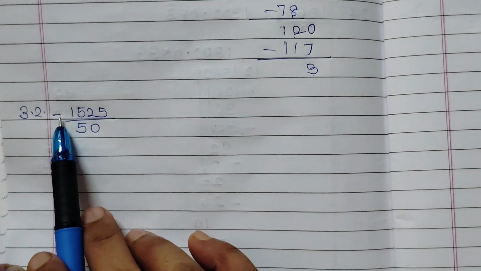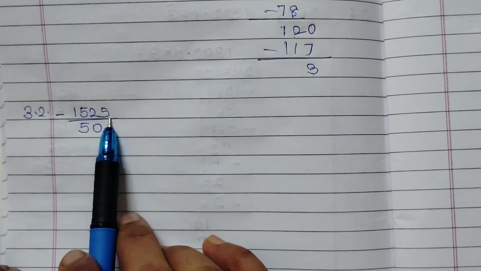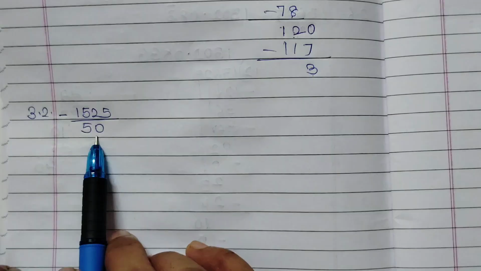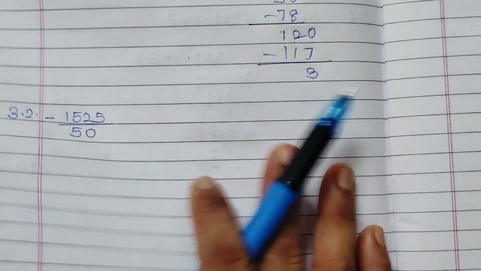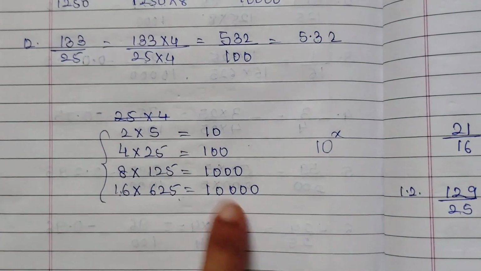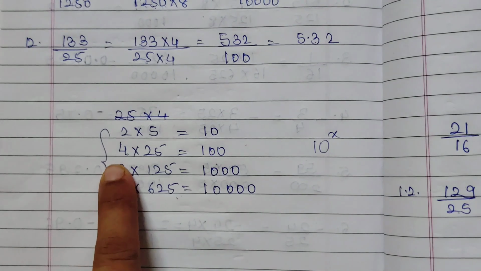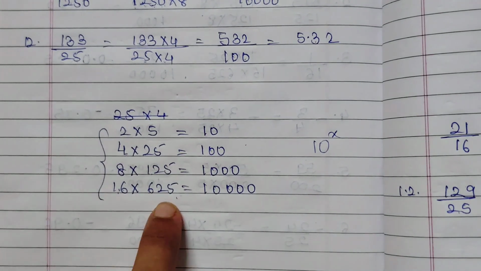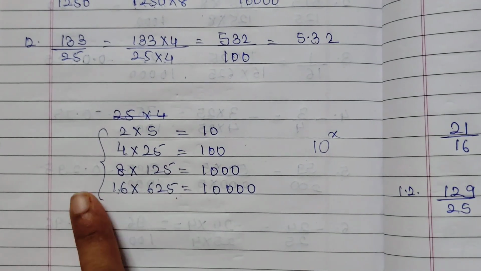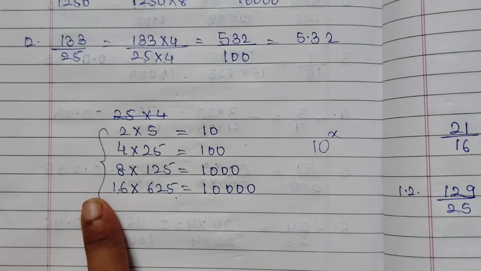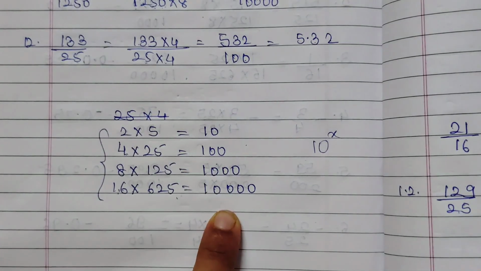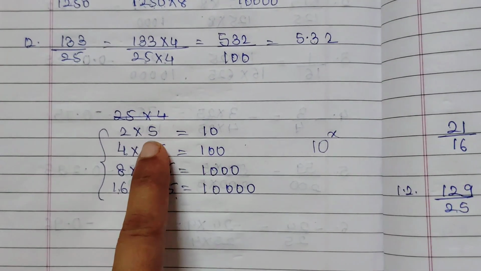Now next question. Minus 1525 divided by 50. Okay. So previously I told you, if you are getting these numbers 2, 5, 4, 25, 8, 125, 16, 625, we are going to multiply them by each other to get factors of 10.